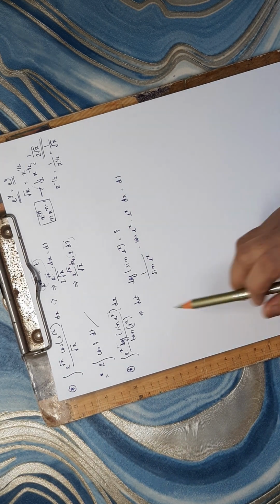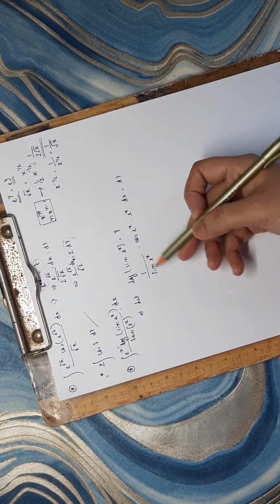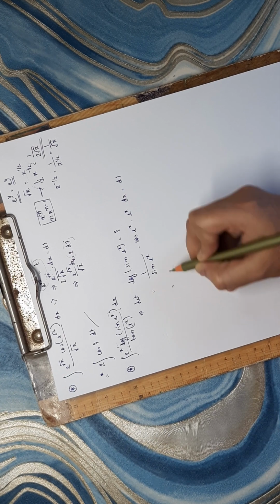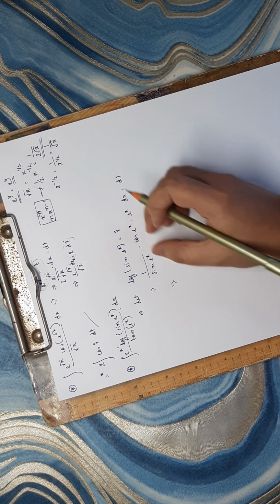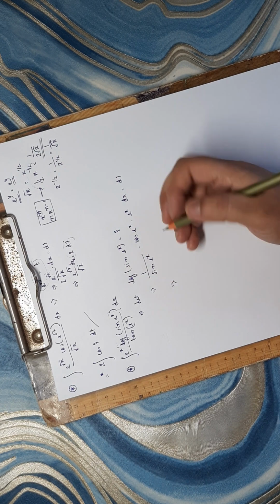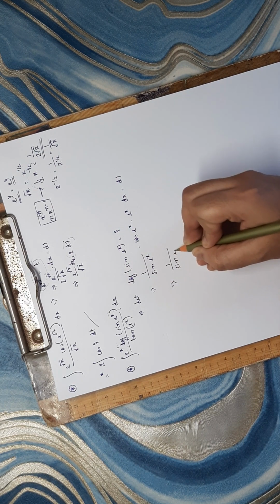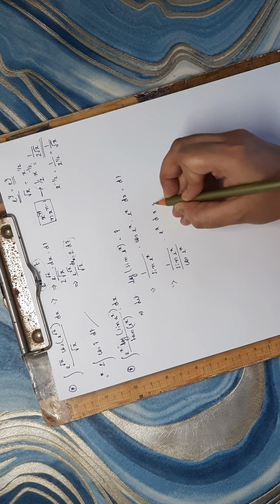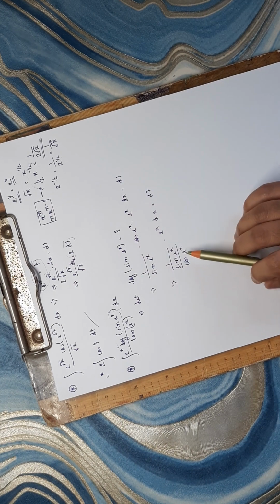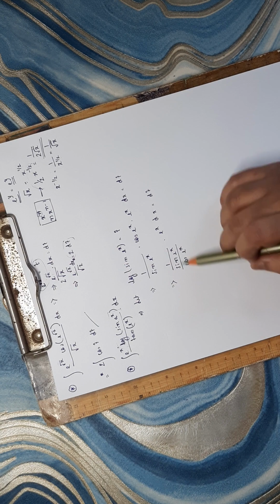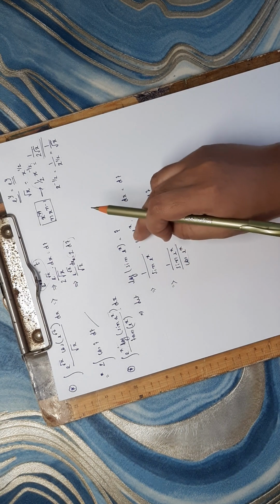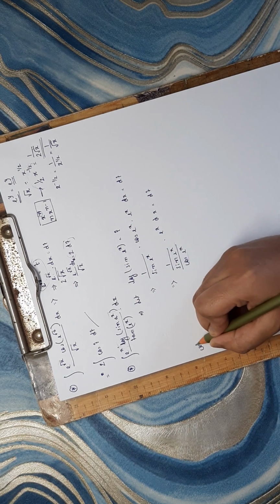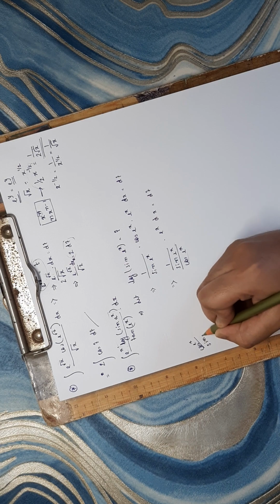Now what next? As you can see, here we can make a bit of change in order to bring this tan here. In the next step, we can bring this cos e to the power x in the denominator. If you bring cos e to the power x in the denominator, then you can write this as cos e to the power x divided by sine of e to the power x.